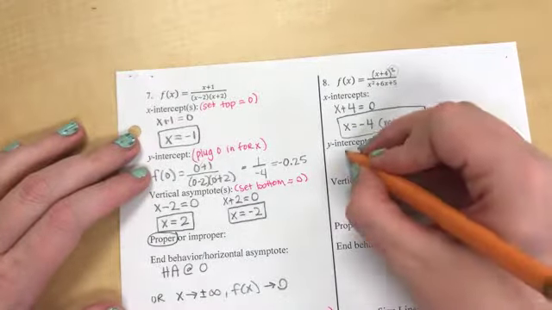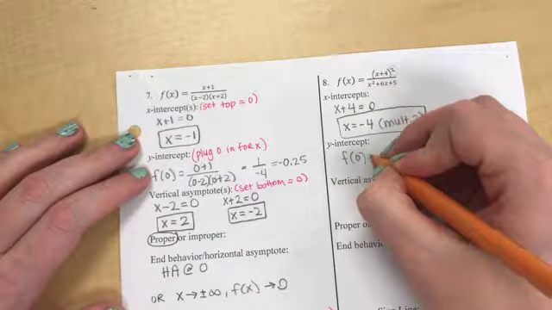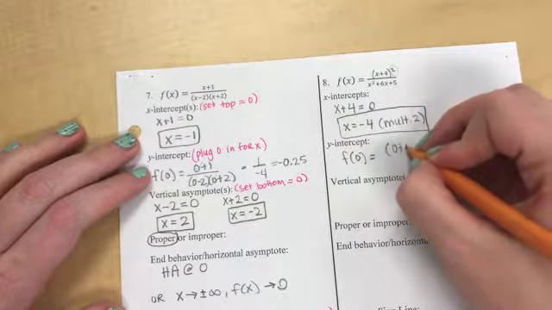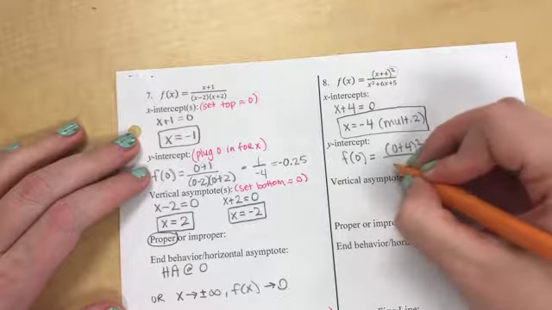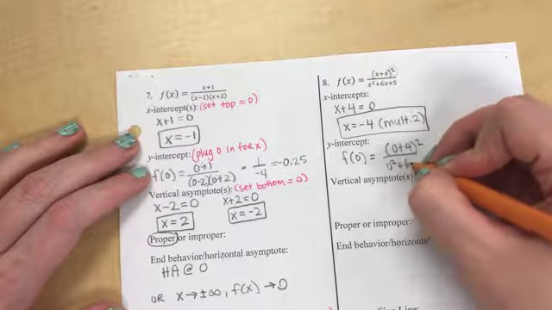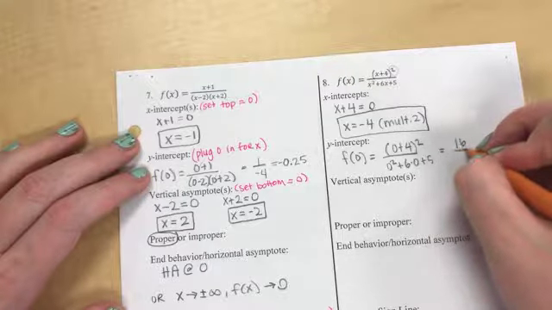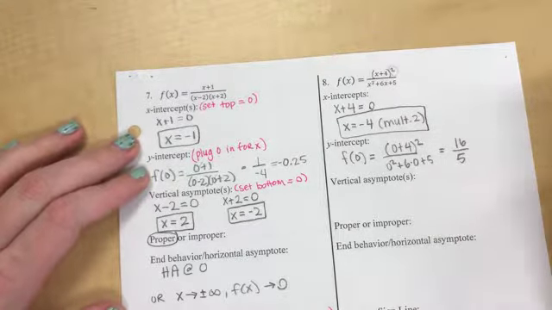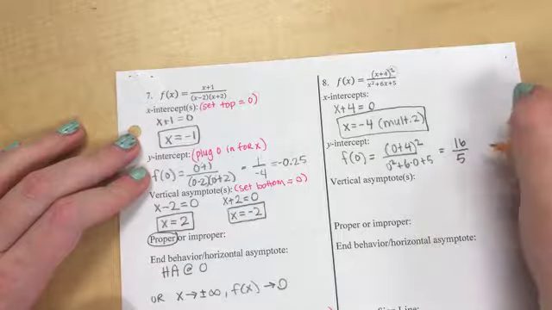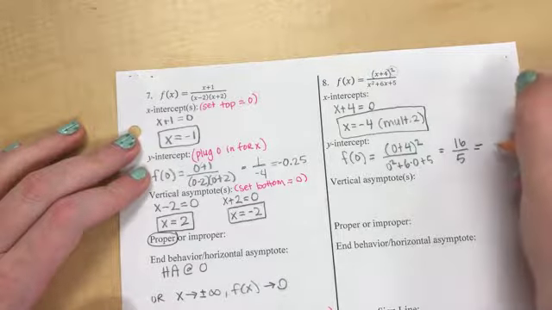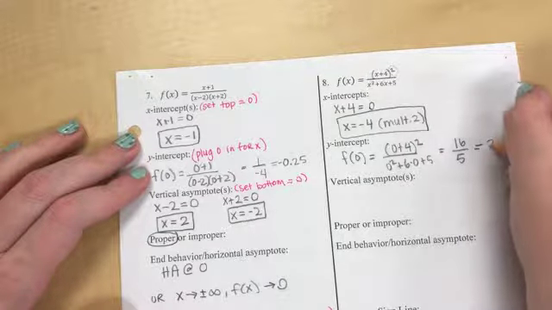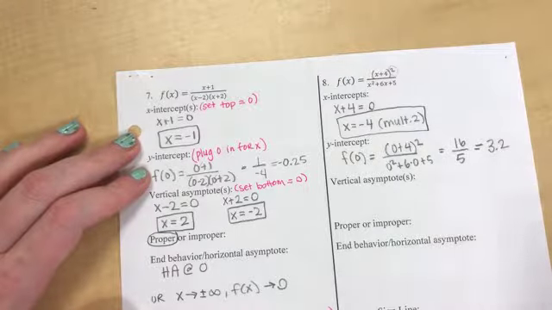For my y-intercept, I'm going to replace all the x's with a 0. The top becomes 0 plus 4 squared, divided by 0 squared plus 6 times 0 plus 5. So on top I have a 16. On bottom I have a 5. I can leave it like that, or if I want to write it as a decimal, that's a 3.2.